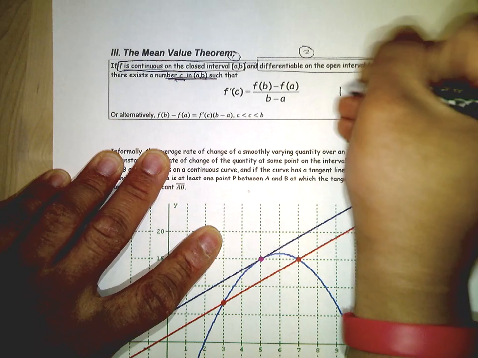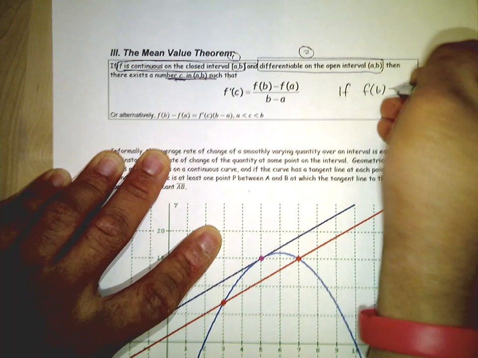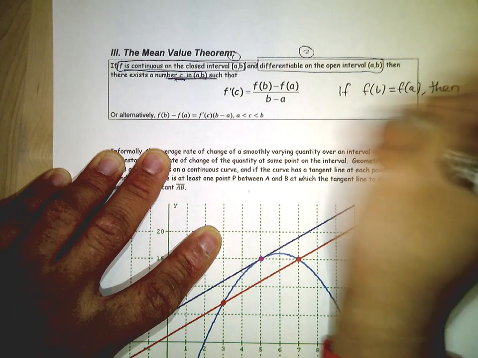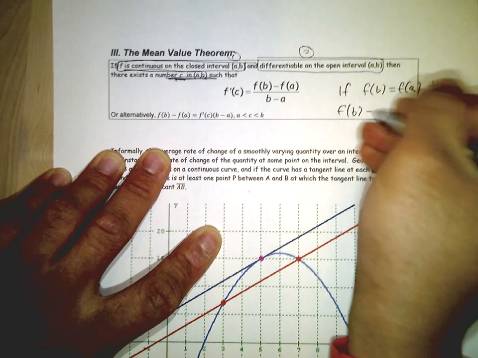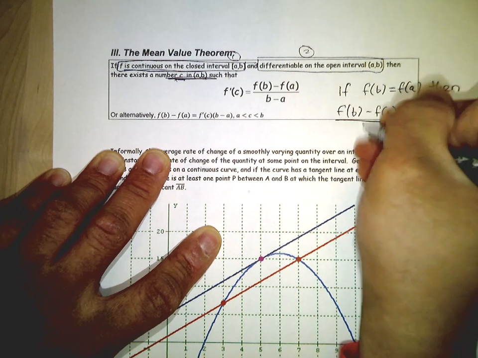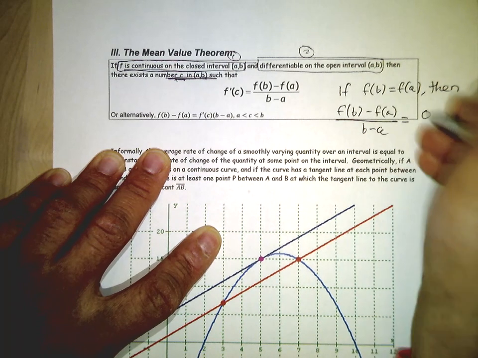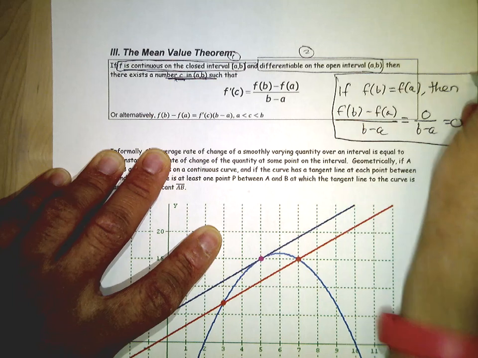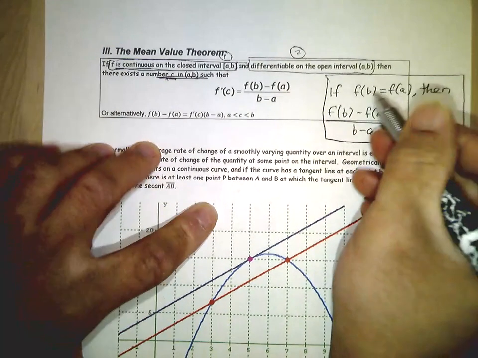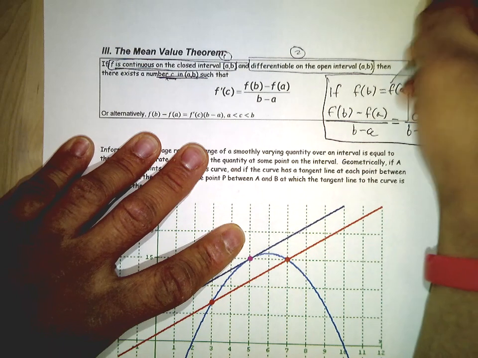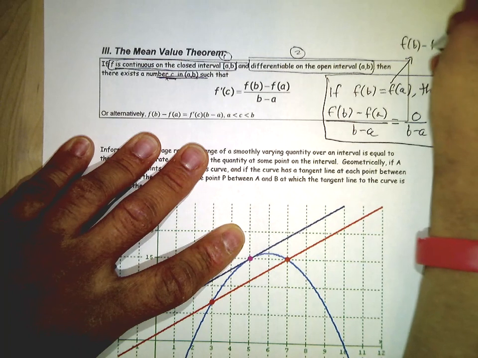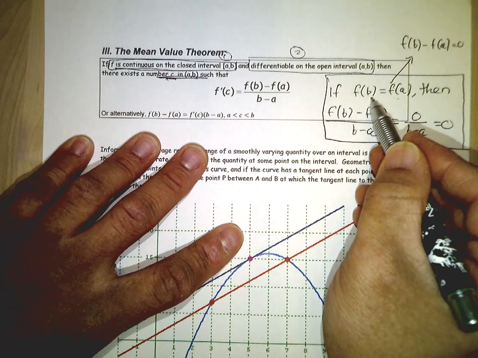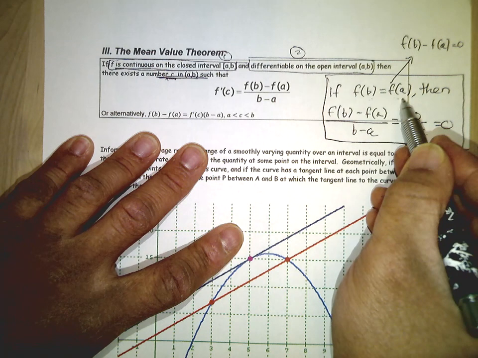But notice, if f of b equals f of a, then f of b minus f of a over b minus a is 0 over b minus a, which is 0, and that's what Rolle's theorem says. So if these are equal, then you get Rolle's theorem, all right? So just, again, if you didn't notice, if you subtract f of a from each side, you get f of b minus f of a is 0.